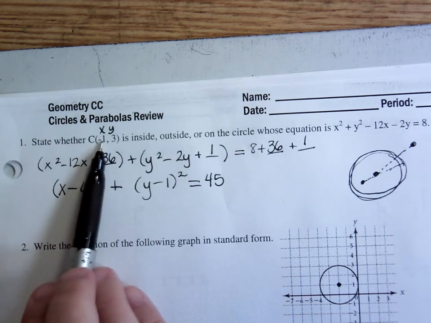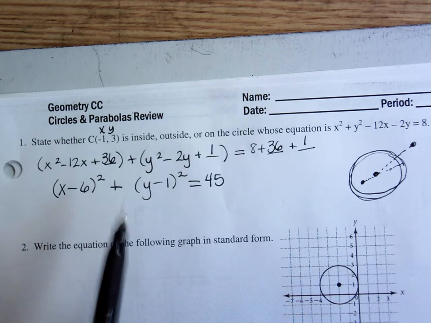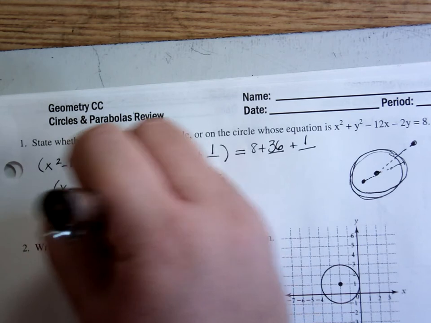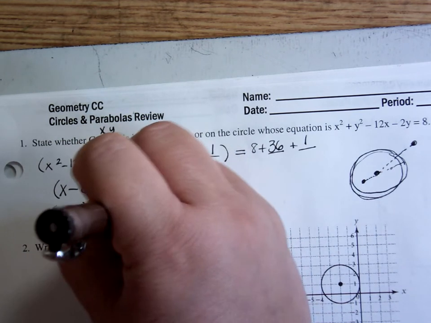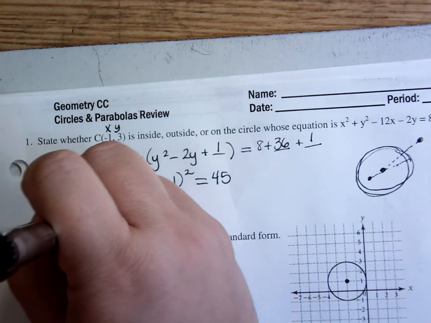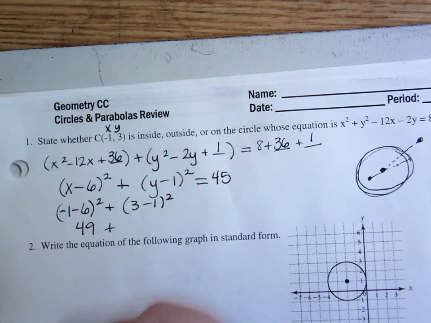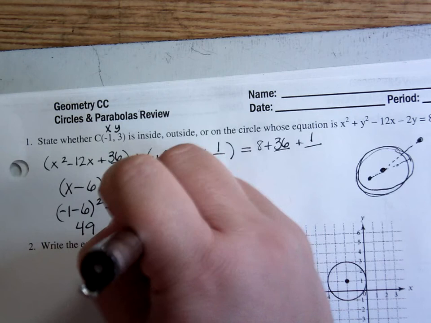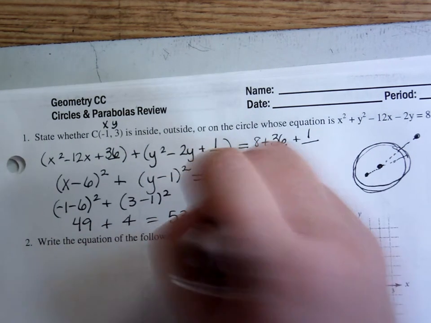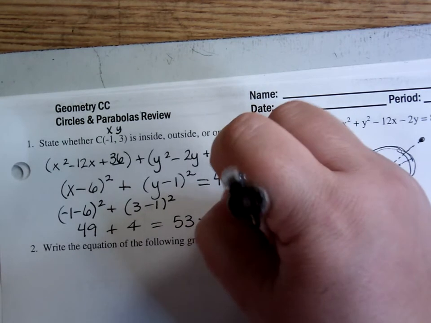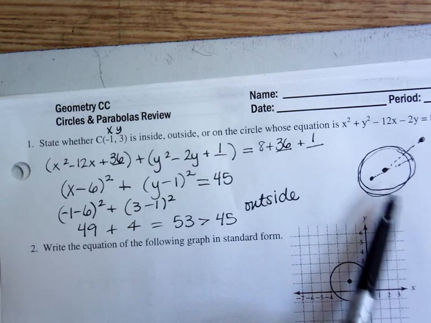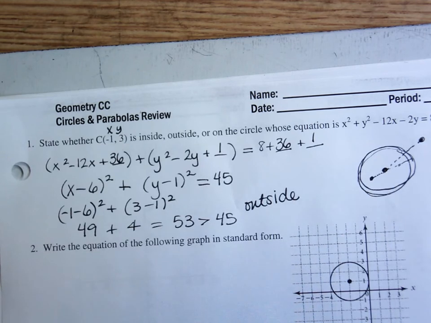So I'm plugging this point in for x and y to see if I get a number less than, greater than, or equal to 45. So this is -7 squared plus 2 squared, which is 53. 53 is greater than 45, so I'm going to say that is going to fall outside the circle. I am more than whatever the radius is away from the center of the circle.